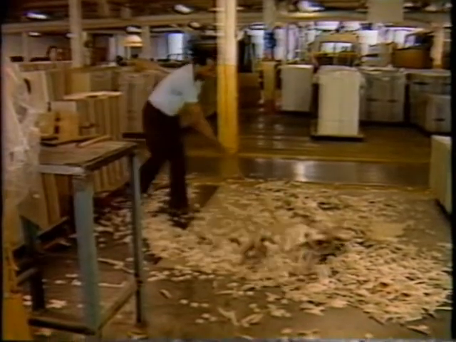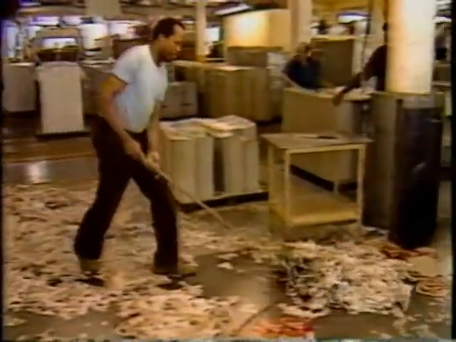Gee, these guys make a mess. That's okay though. They have the world's most effective central vacuuming system. This would be great in a house, unless of course you had pets.